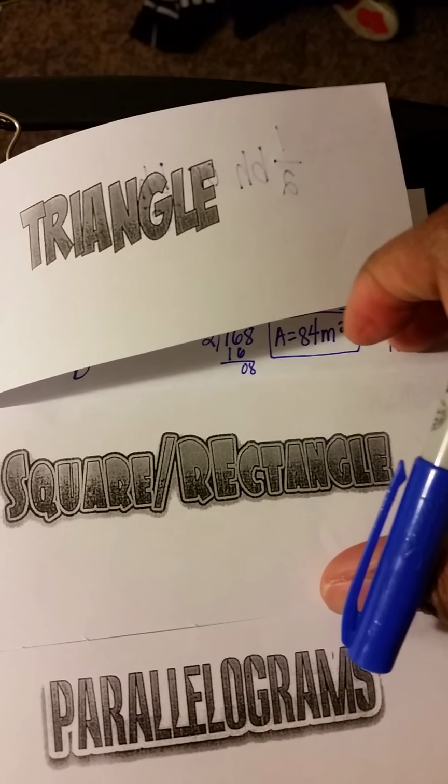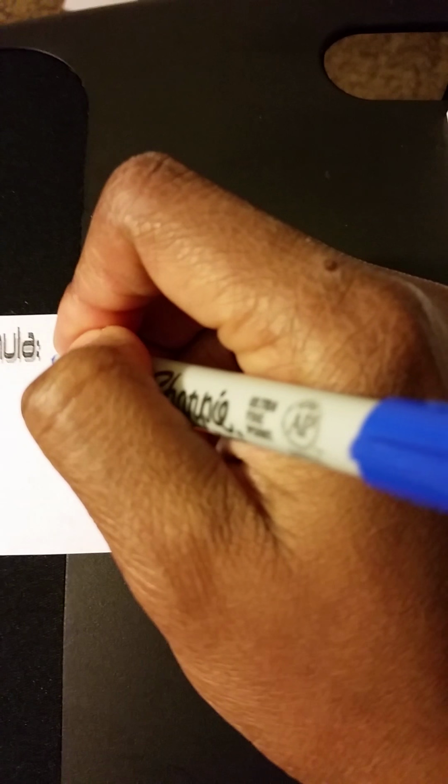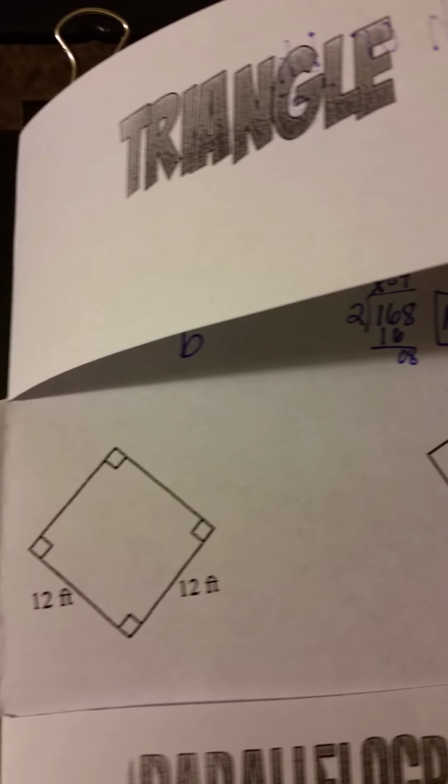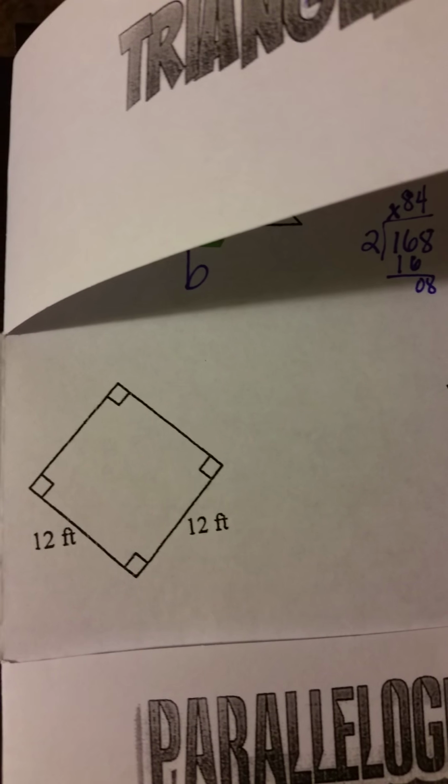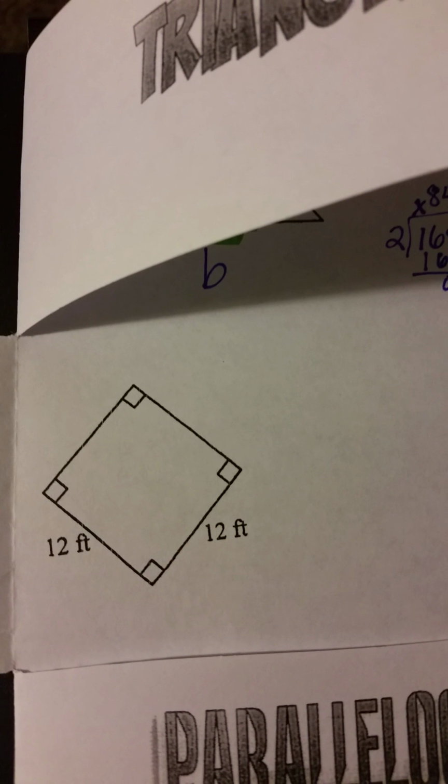All right, next we have a square slash rectangle. Okay, now our formula for a square or a rectangle is base times height, or we can use length times width. Either one will work for this. All right, so the first thing we have is a square here, and we know it's a square because it denotes that each one of these is a right angle. Okay, and we know that squares, all their sides are equal, angles are equal.